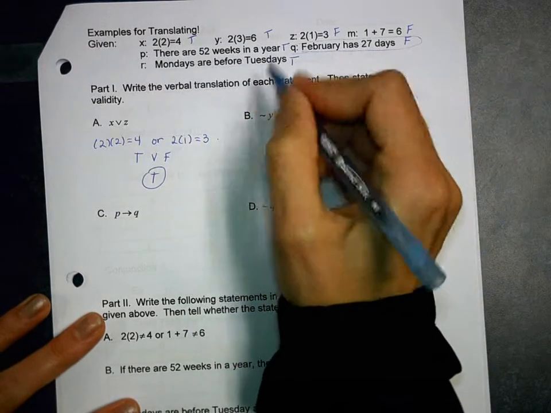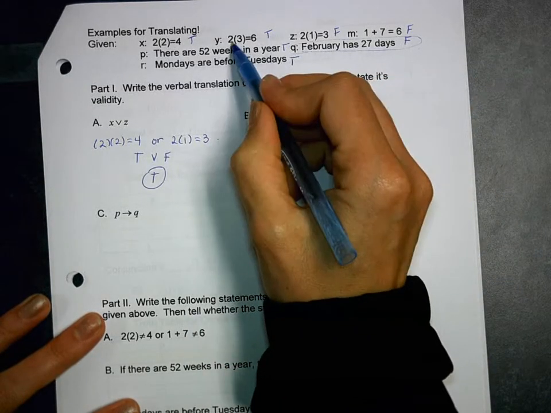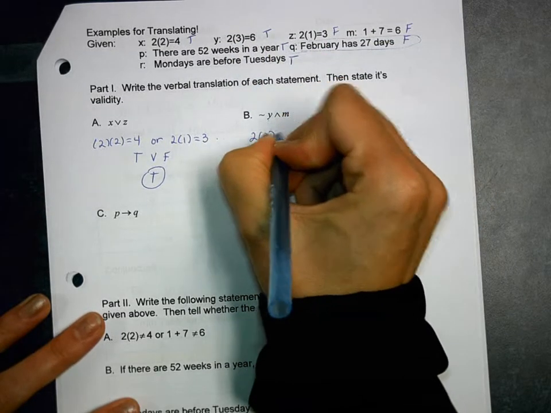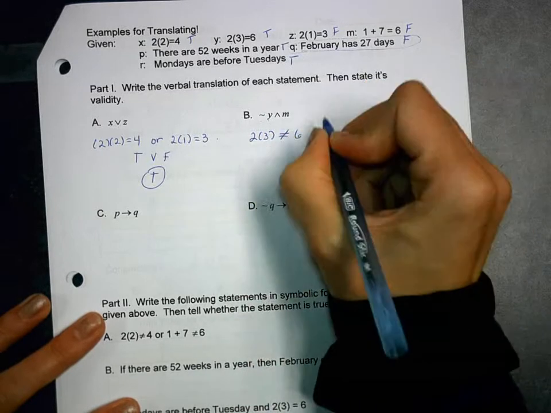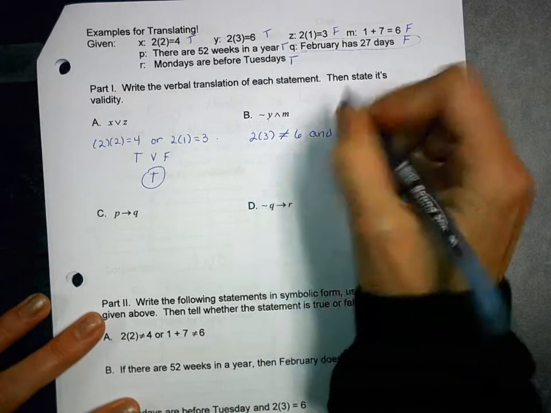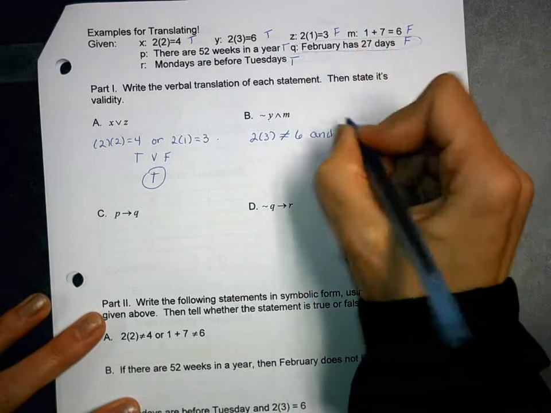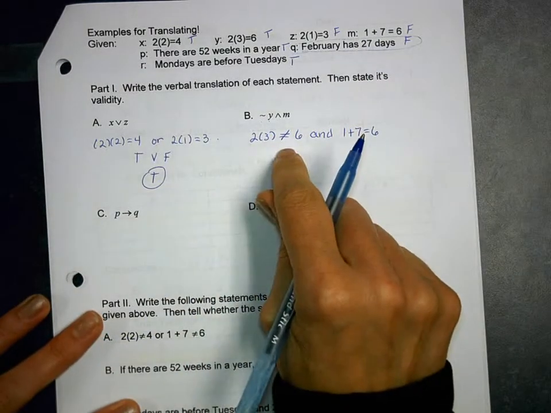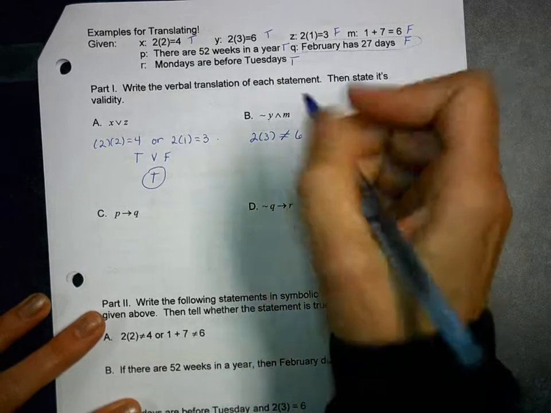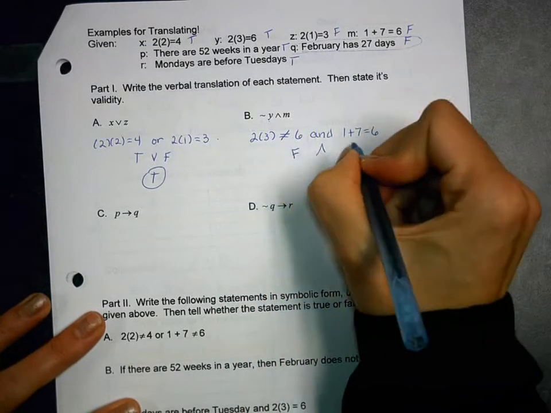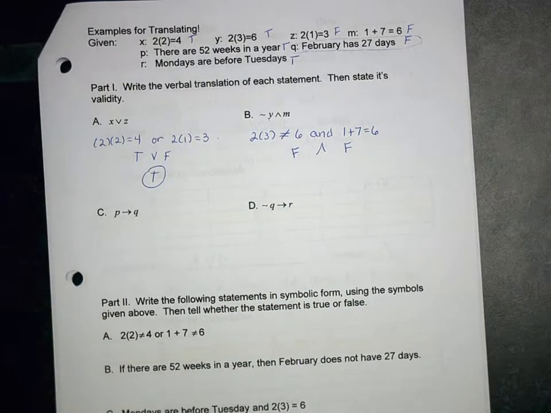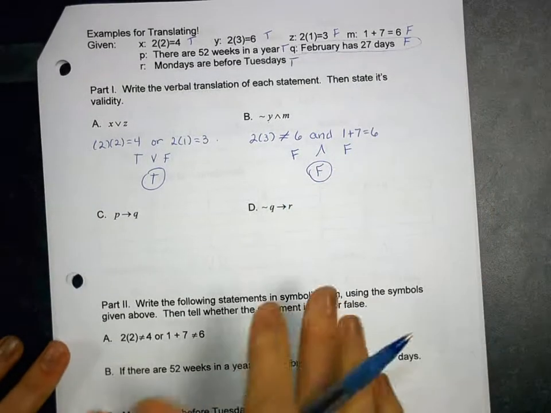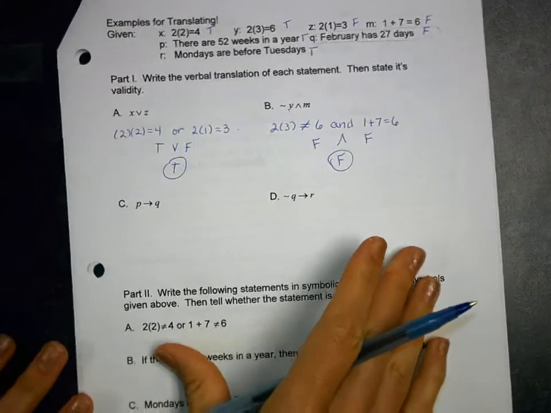So what's the opposite of Y? So if 2 times 3 equals 6, you're right. It's going to be 2 times 3 does not equal 6. And what's M? 1 plus 7 is equal to 6. So what's our validity on this one? Well, our validity for this one is going to be false and false. Well, it's a conjunction, so true, false, definitely make it a false statement. Let's do the last two here real quick.